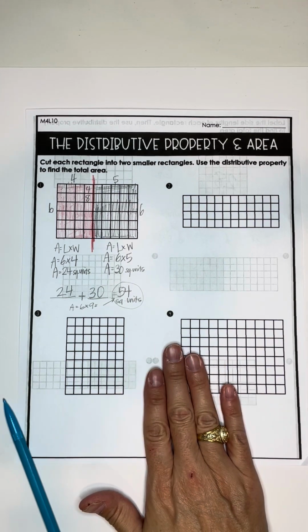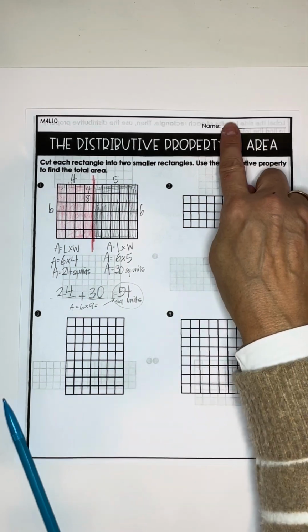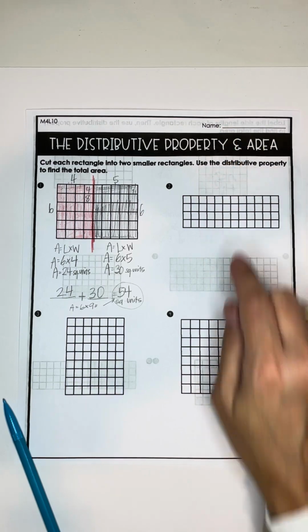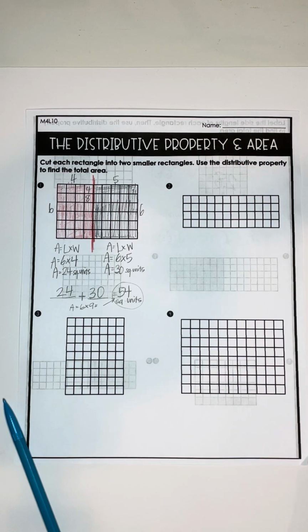And when you are finished with this, both sides, and your name is on it, please don't turn it in without a name. I want to give you a 100 for this. Then turn it into the tray. All right. Happy mathing.